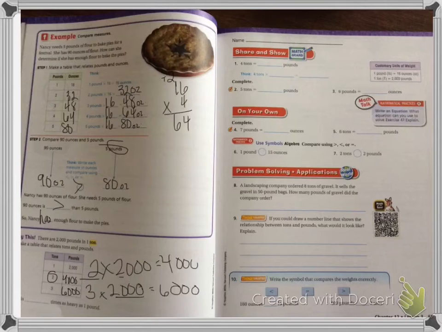Okay. So it says 1 ton is how many times as heavy as 1 pound? 2,000. Because I would have to multiply 1 pound times 2,000 to get to 1 ton.